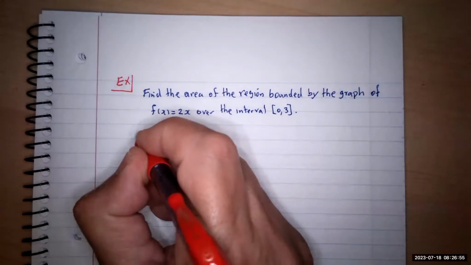The one that we are going to be interested in is something like x squared rather than the 2x, but this is intentional. Okay, so there you are. Let's see what area we have over here. Solution.